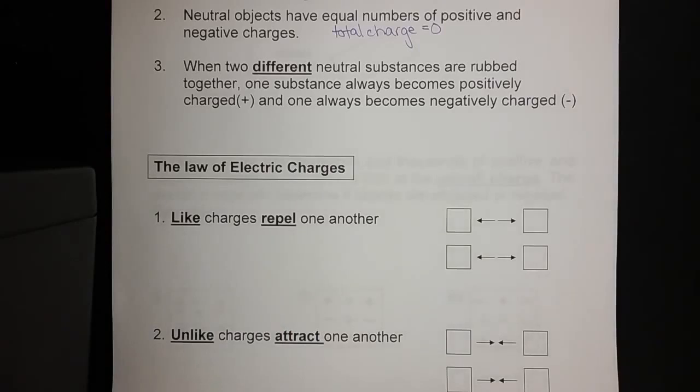One is that like charges repel one another. You already have experience with this. If you've ever tried to put 2 magnets together off your fridge and they just push apart and you can't get them together, that's like charges repelling.